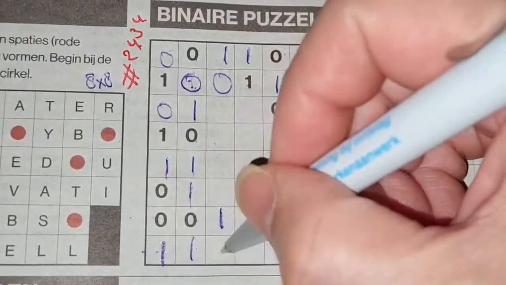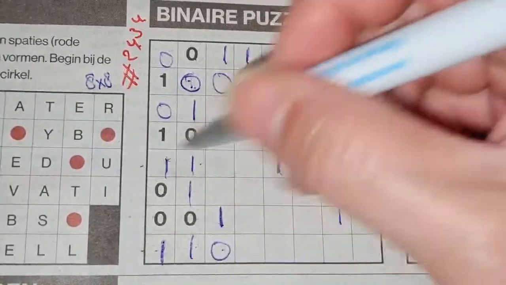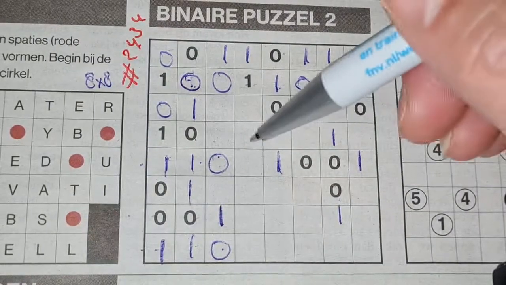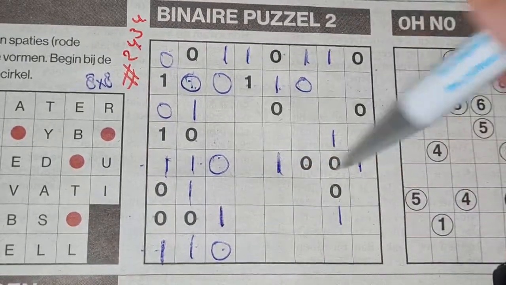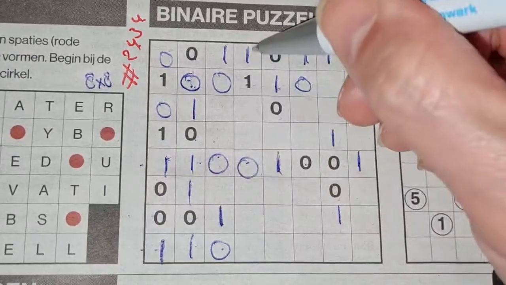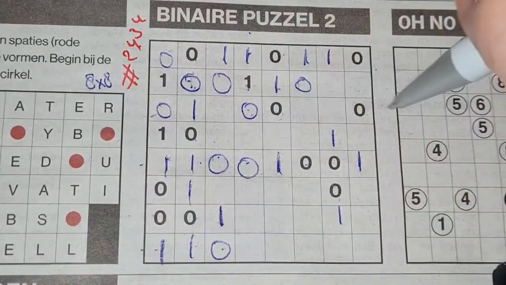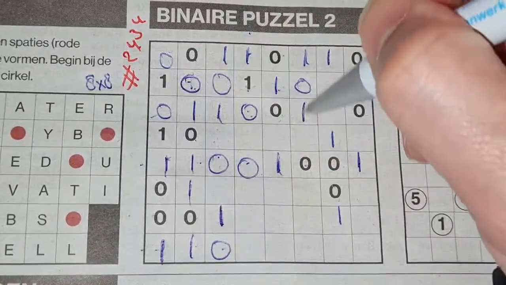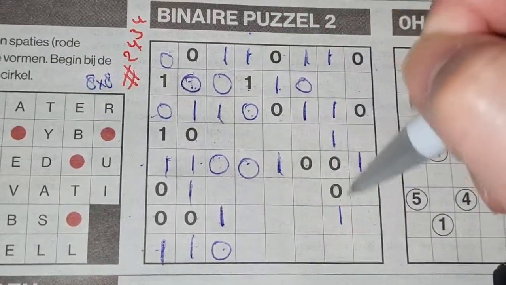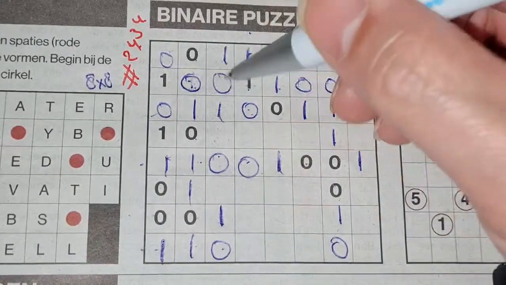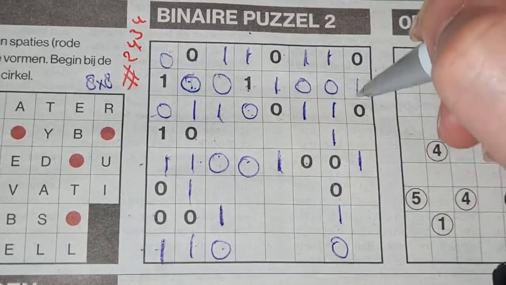Double 1 here, no there, no. Double 1 here, no there, no. Then 1, 2, 3, 4 ones. So the rest are O's. Double 1 here, no there, no. We have here 4 O's, so the rest are ones. Alright. We have here 4 ones, so the rest are O's. We have here 4 O's, so the rest are ones.